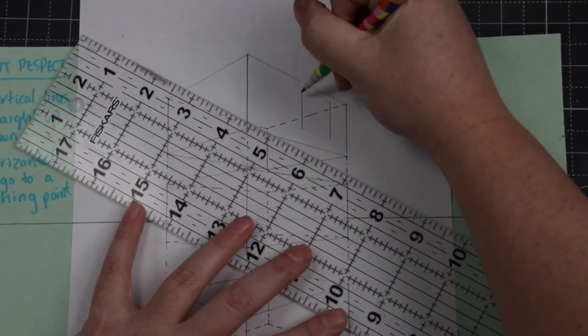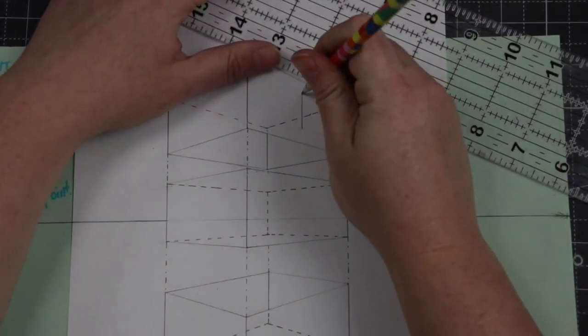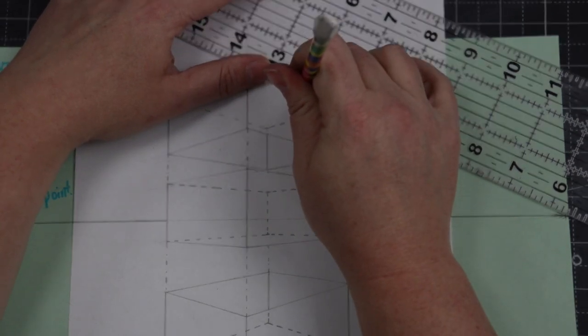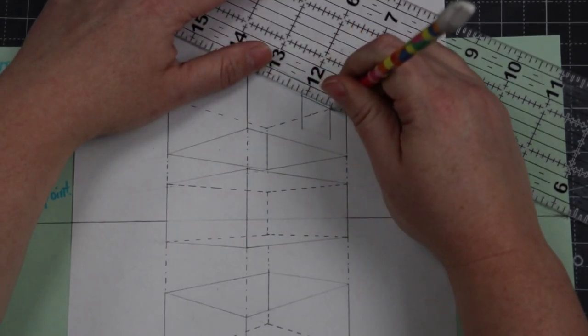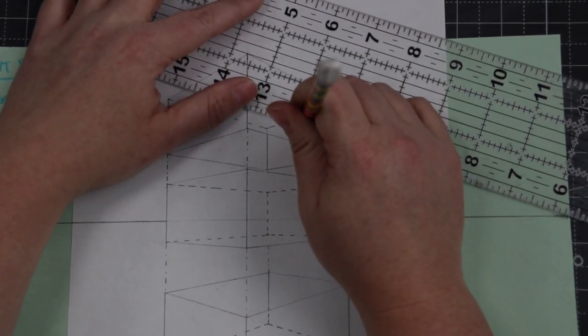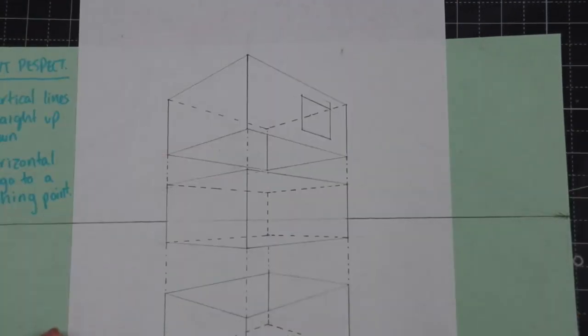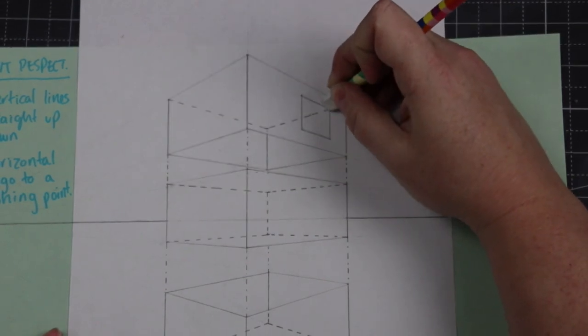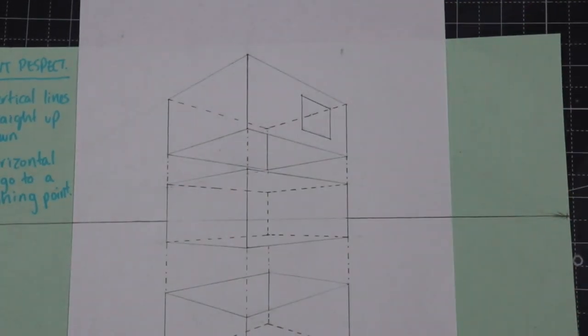So what I'm going to do is take the left top, pivot, and get it going to the vanishing point, and I'm going to take it there. I'm going to go to the bottom point, take that to the right vanishing point, and close that off. Any extra I have, I will erase.